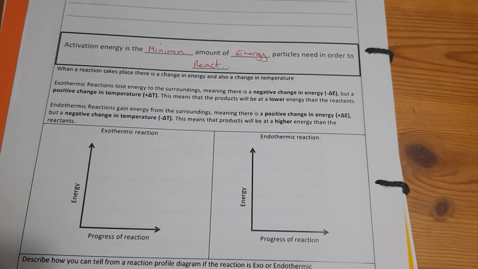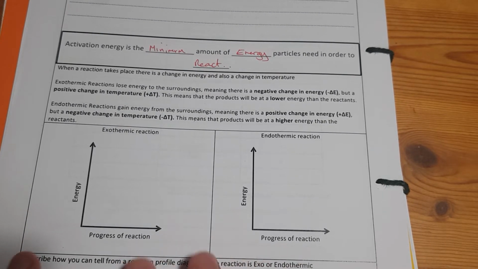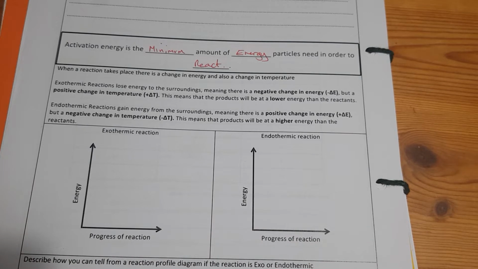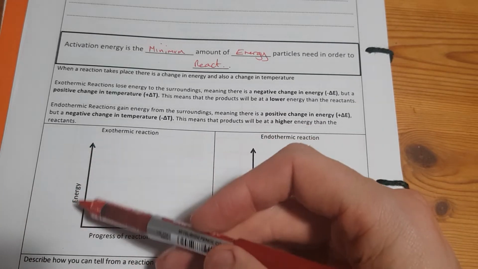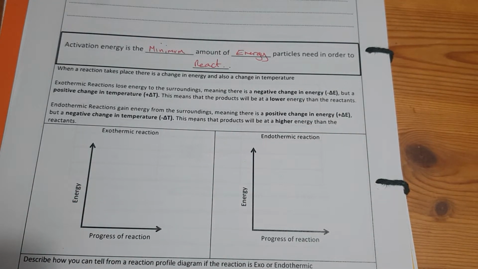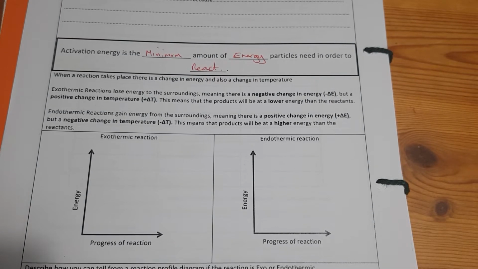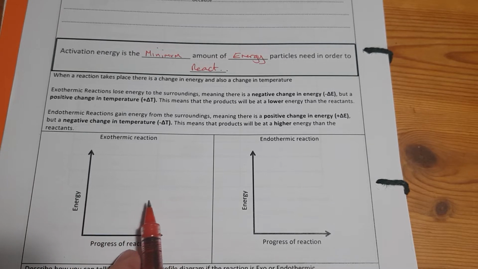So this is a sort of generic reaction profile diagram. You tend to have energy on the y-axis and progress of the reaction on the x-axis. Sometimes it will say something like reaction coordinate, but it's the same thing. What they're really saying is start and end of the reaction. So we should know that at the beginning of the reaction we have reactants. So on the left we're going to have our reactants, and at the end we have our products. So on the right we're going to have our products.